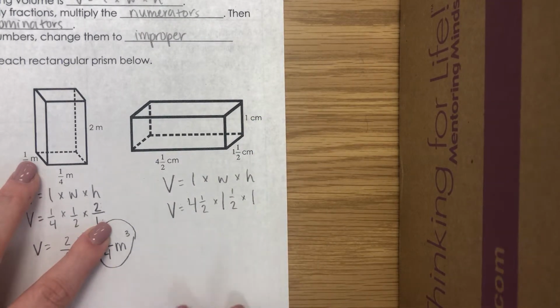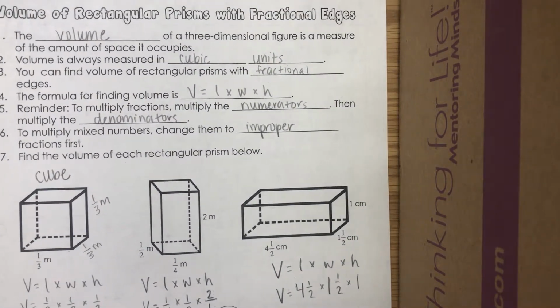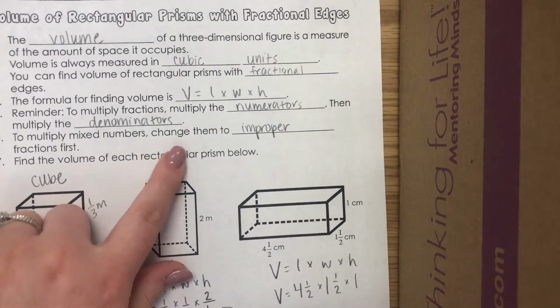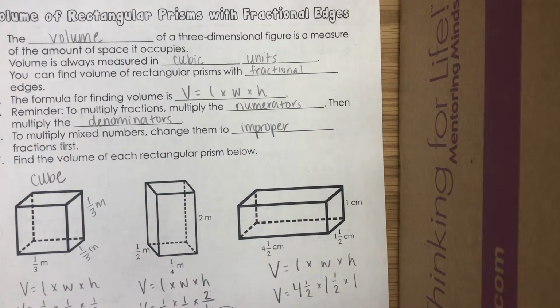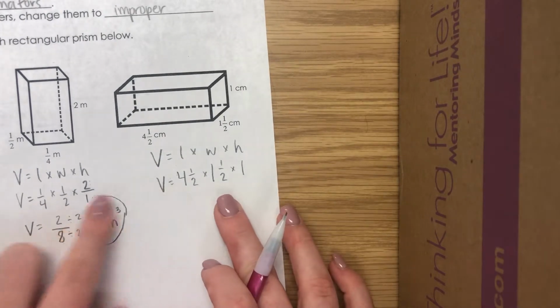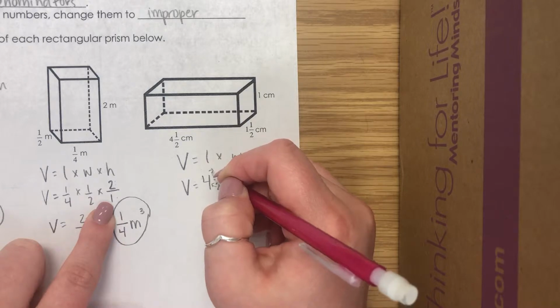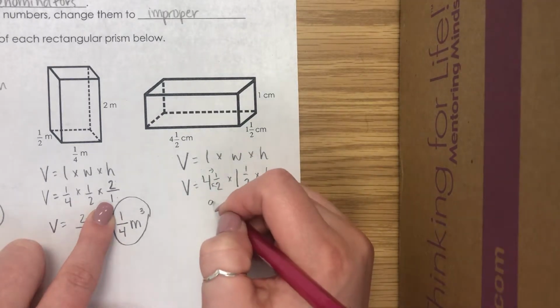Okay, so now if we look back at number 6 up here in our notes, we have to remember that to multiply mixed numbers, we change them to improper fractions first. So I hope that you took 4 1/2 and 1 1/2 and did the backwards C. So we should say 4 times 2 is 8, plus 1 is 9, so 9/2.